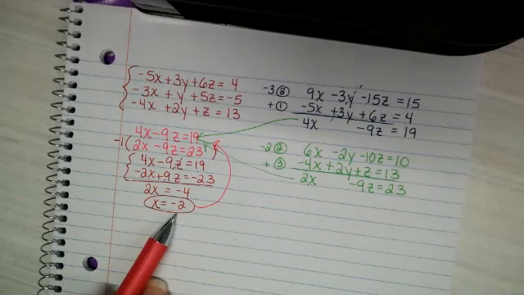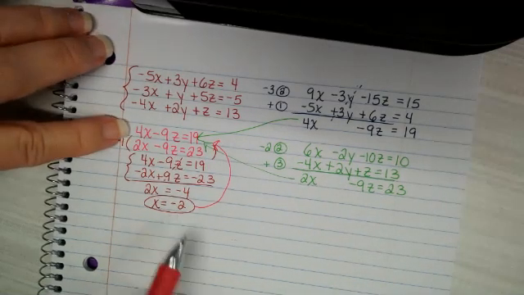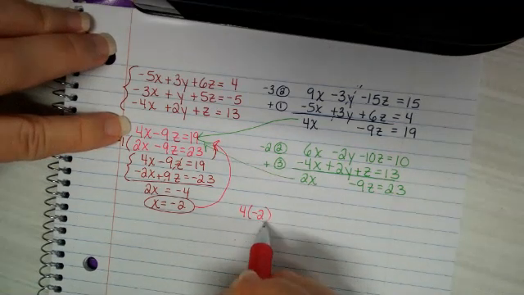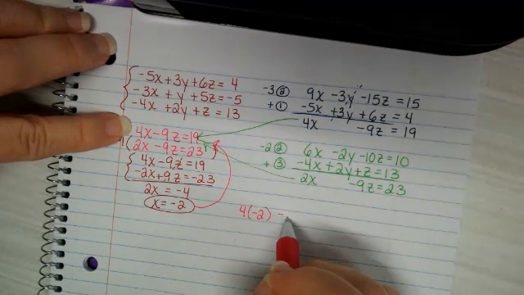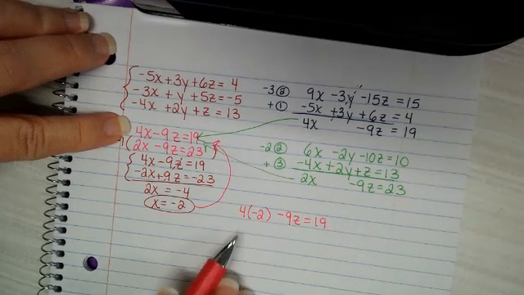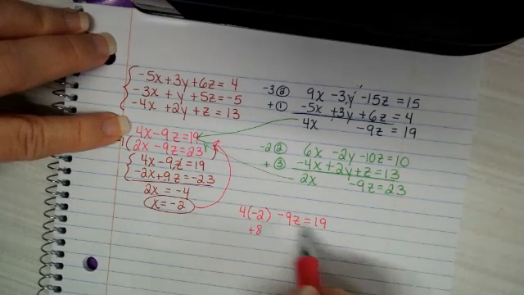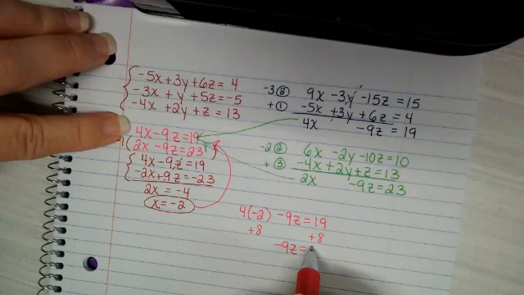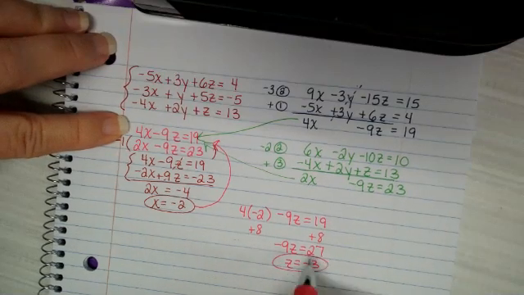It doesn't matter which one you choose, so I'm just going to grab the top one because it's there. 4 times x, now I know x is -2, minus 9z equals 19. So I'm going to add 8 to both sides. Aha. -9z is 27. So now I know what z is.